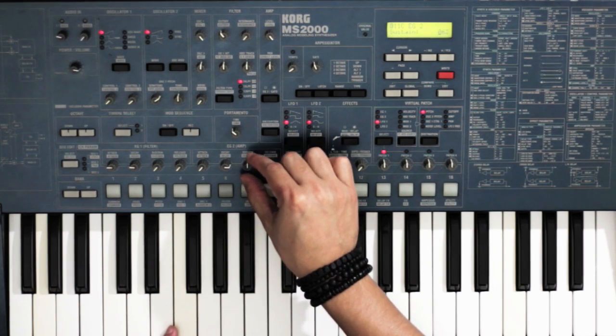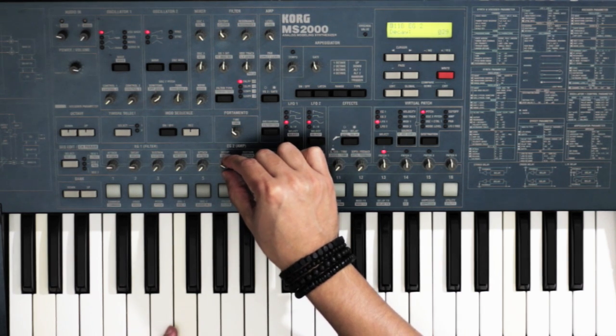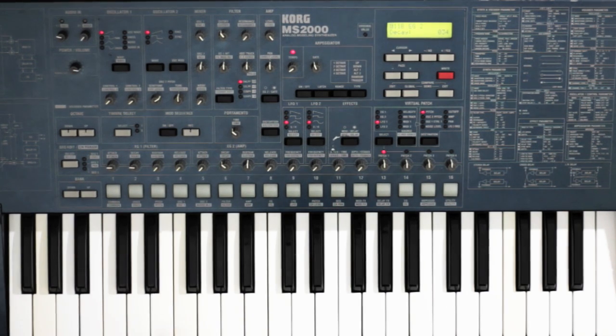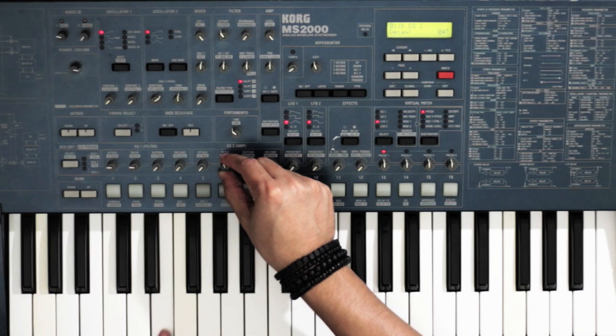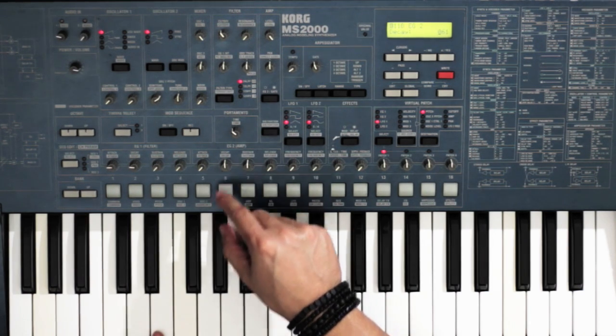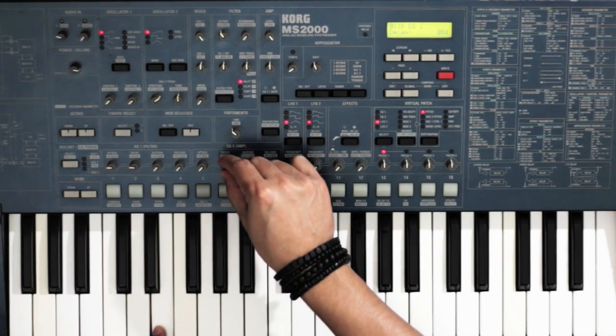So let's set the sustain down halfway and bring the decay down to about 10 or 11 o'clock, and let's see what that does. See, as we increase the decay, it takes longer for the note to get from its highest point down to the level of the sustain.